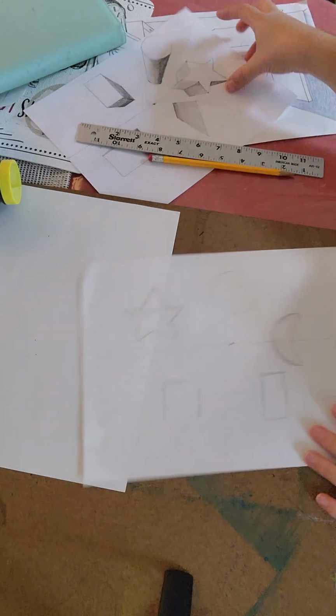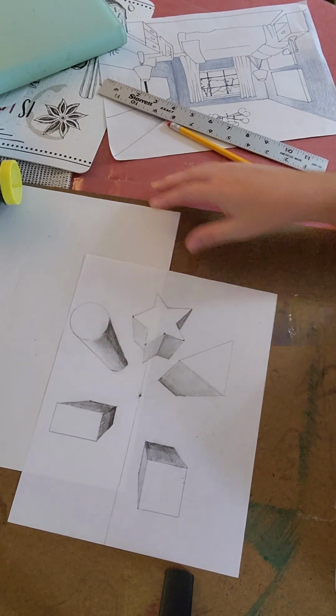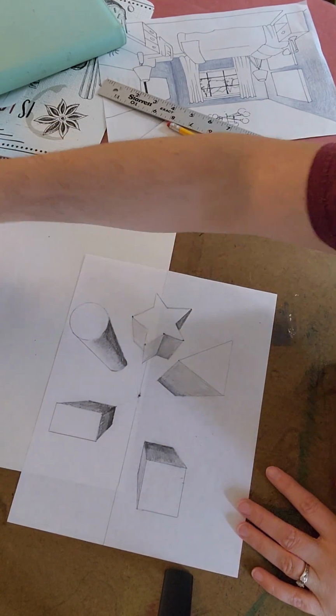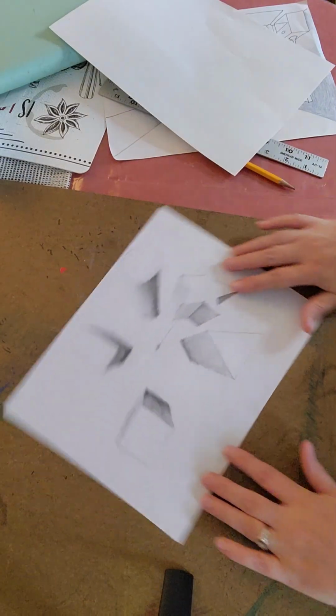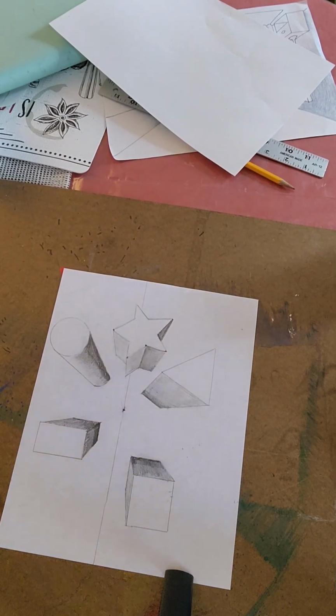Okay, so we are going to be creating three-dimensional shapes. You guys are going to choose 5 different shapes. They can be any shape that you would like. You can do squares, circles, triangles, rectangles, hexagons. You can get creative and do moons and stars.